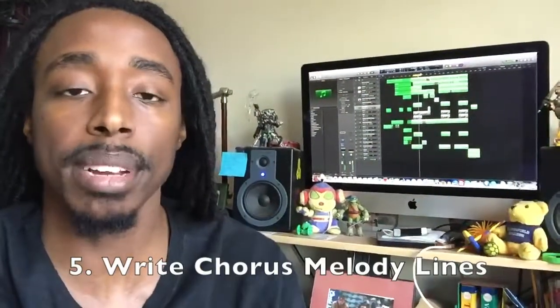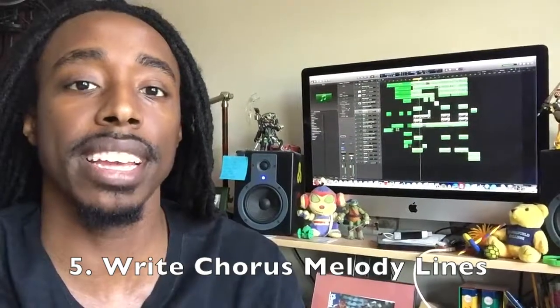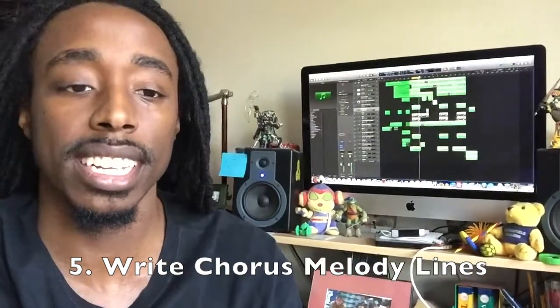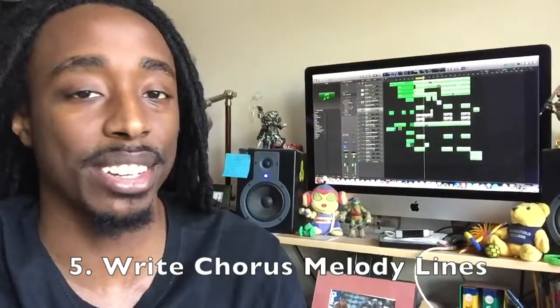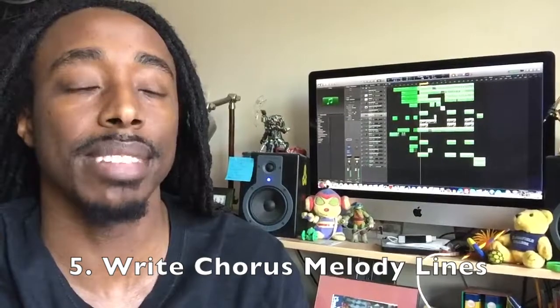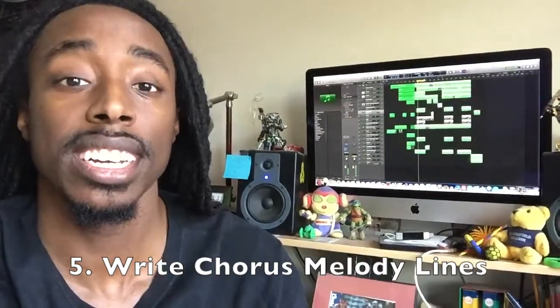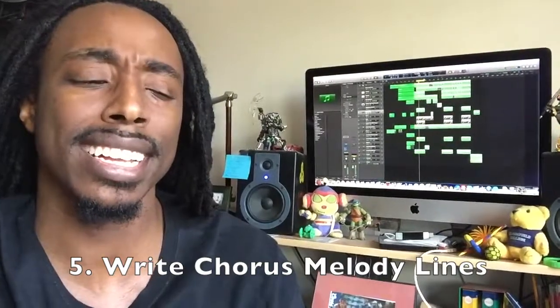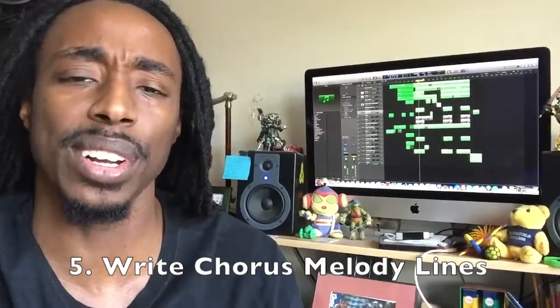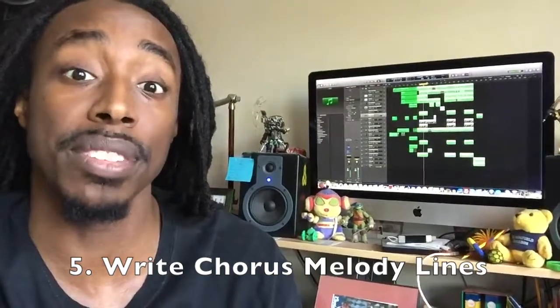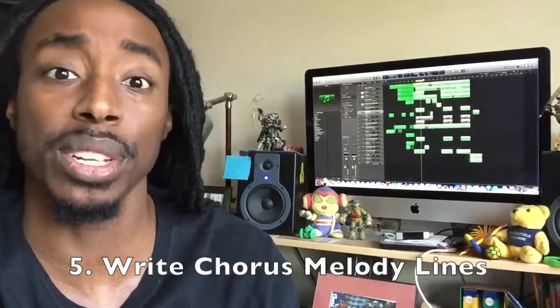Tip number 5, write a melody line for your chorus. A lot of people think about making beats for rapping and such, but if you notice, rap songs have singers on them. And when you're working on a song that possibly might have a singer on the hook, you want to think about, okay, what kind of sound would I want on this track? Meaning, if someone is singing, how would I want them to flow with the melody, with the chords?